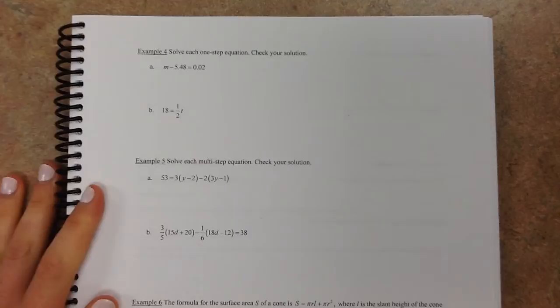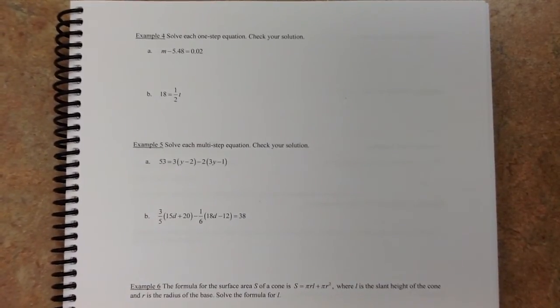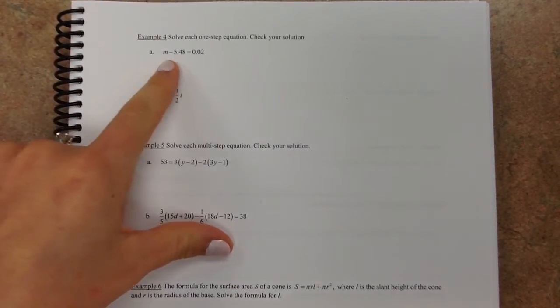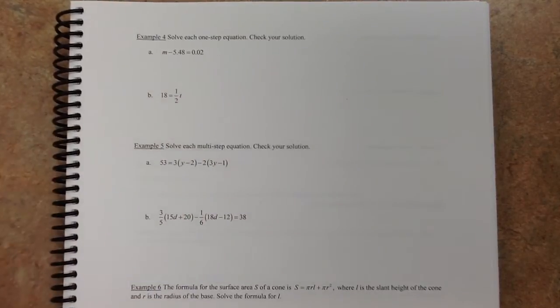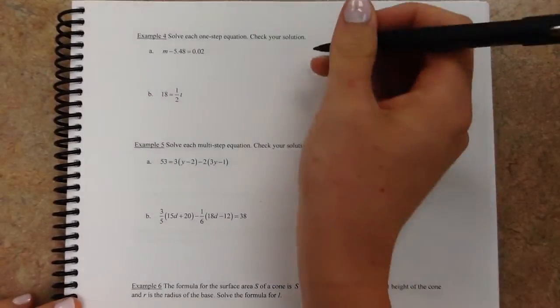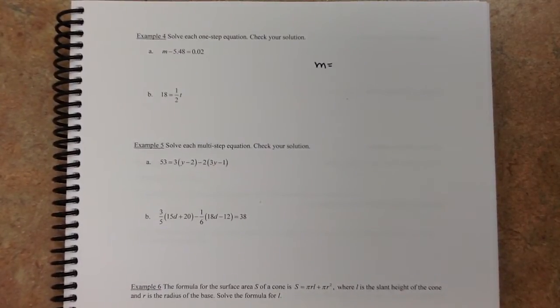Okay, let's look at some examples here. So we're going to use those properties to solve equations. I'm going to walk through this kind of slowly because it may have been a year or two since we've solved equations. We're going to start with one-step equations in example 4. So this one we've got m minus 5.48 on the left-hand side. So remember your end goal is to get the variable by itself. So you want to be able to say m equals whatever it equals. And then we'll check your solution. I'll walk you through how to do that on the calculator. It's actually pretty cool.